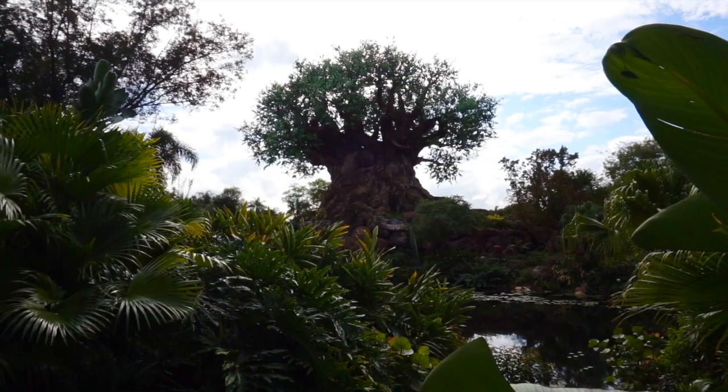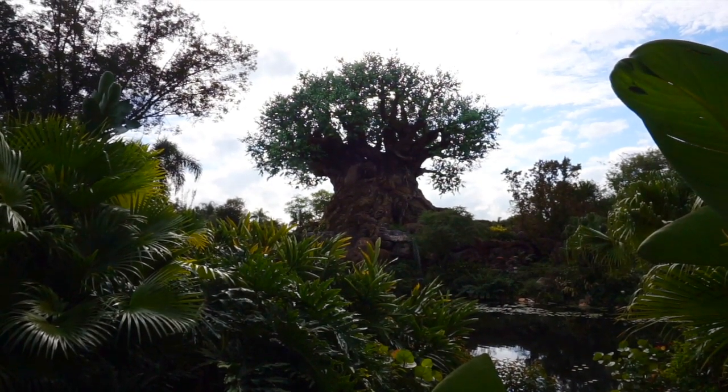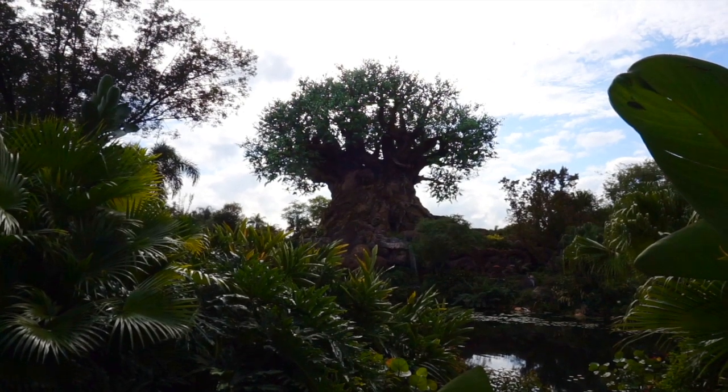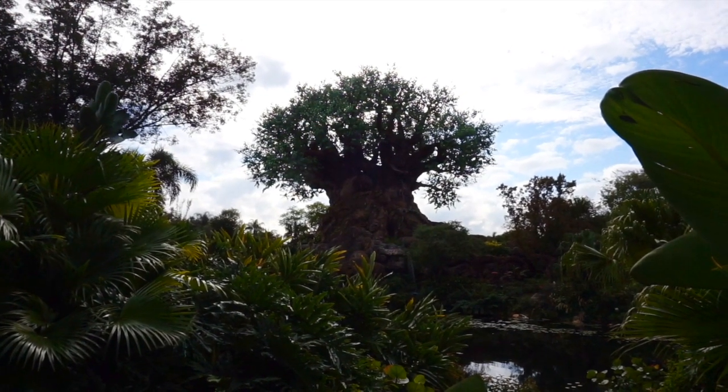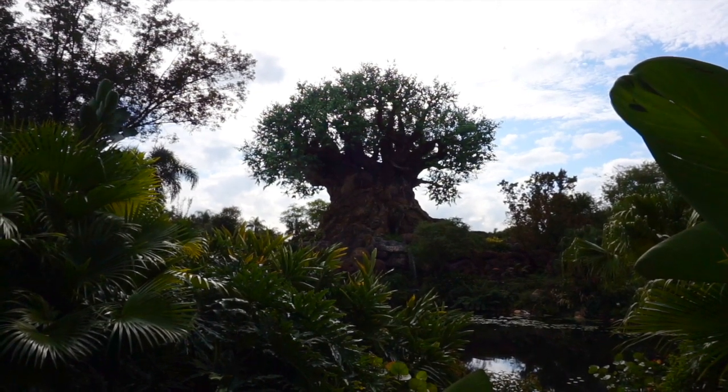Well, you guys, I had a lot of fun learning and teaching and talking about the Tree of Life today, and I hope you guys have a better understanding of what this icon is and why it is the icon of Disney's Animal Kingdom.